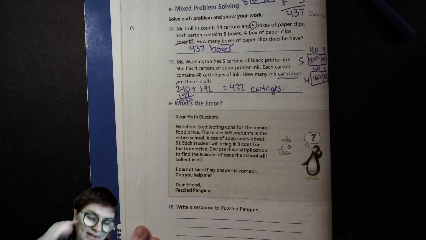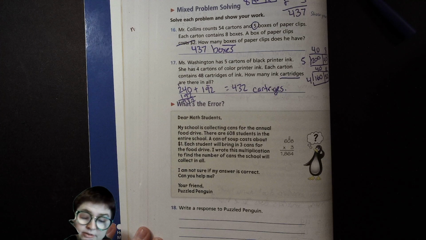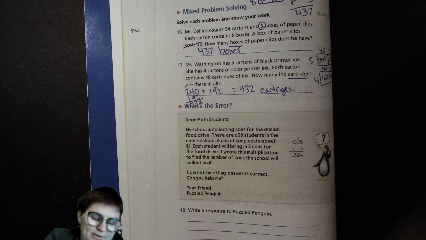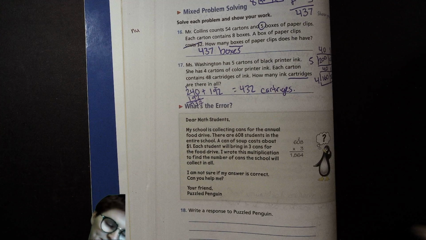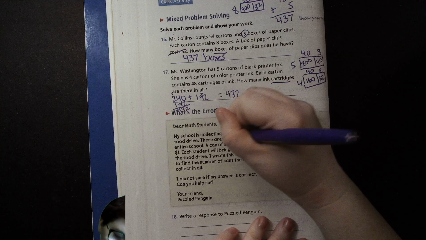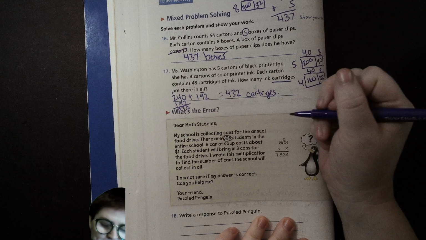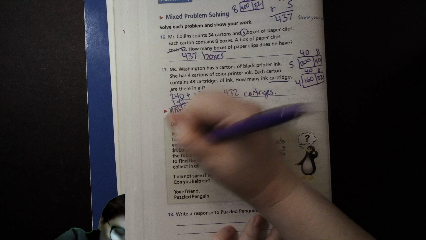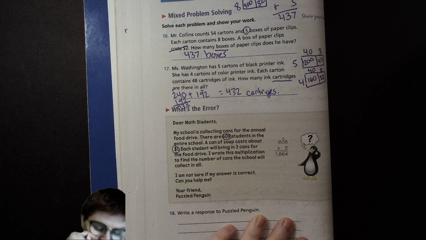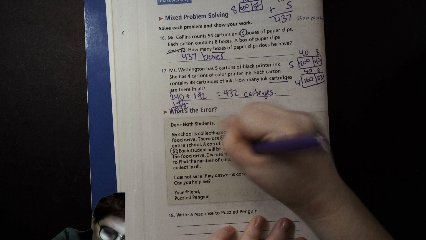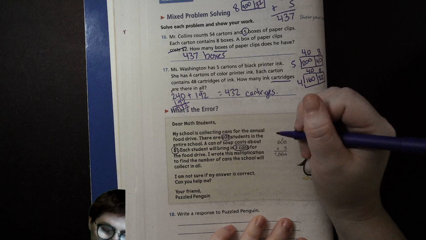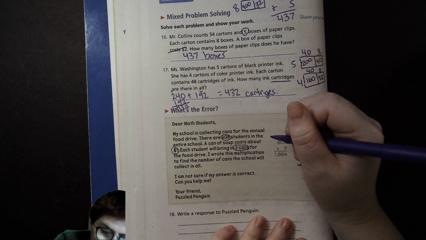Number 18 is a puzzle penguin. So let's figure out what he did wrong. My school, dear math students, my school is collecting cans for the annual food drive. There are 608 students in the entire school. A can of soup costs about $1. Each student will bring in 3 cans for the food drive. I wrote this multiplication to find the number of cans the school will collect in all.